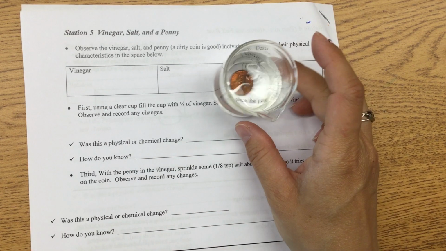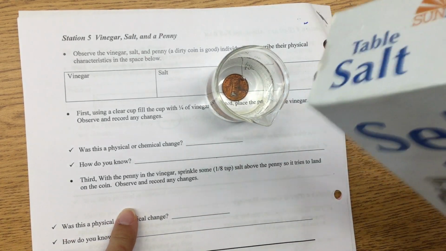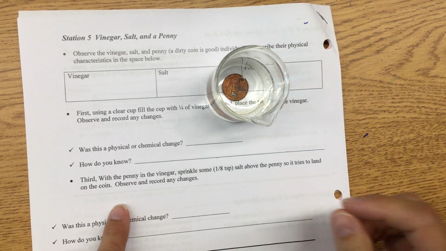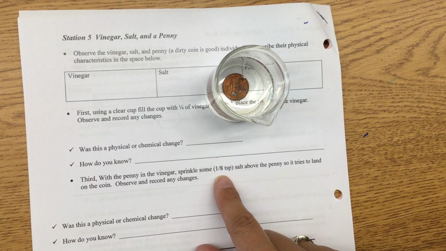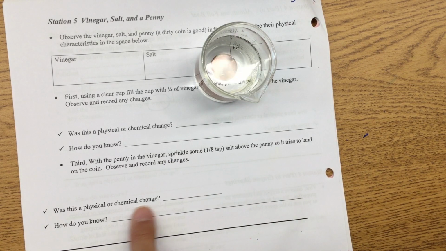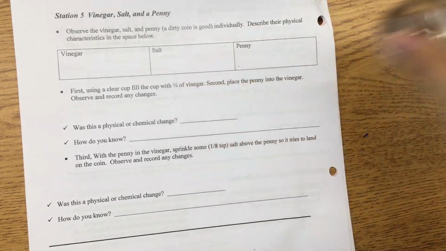Next, leave the penny in the vinegar, and then you're going to sprinkle some salt above the penny, so it tries to land on the coin. About 1/8 of a teaspoon, you want that to land on your penny. Watch what happens, record any changes. Is this a physical or chemical change, and how do you know?